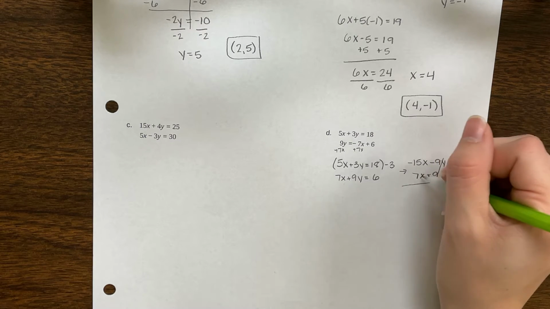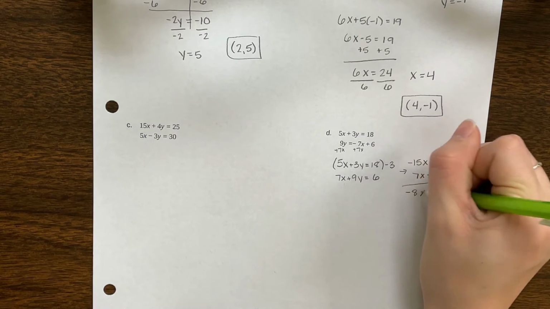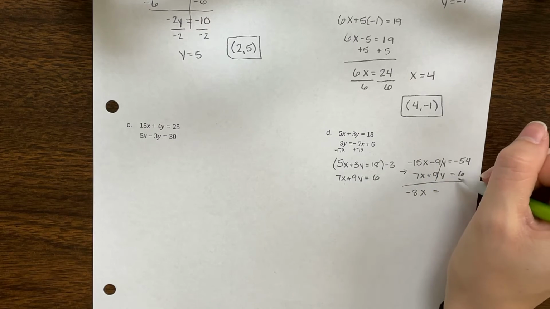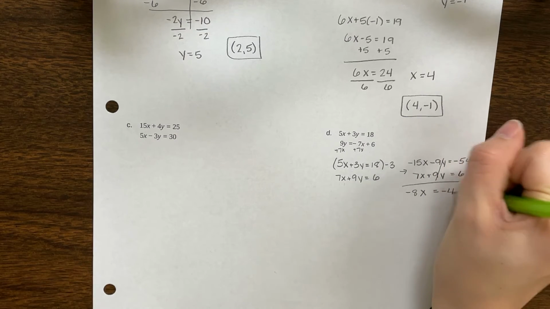-15x plus 7x is going to be a -8x. And then negative 54 plus 6 is going to be a negative 48.